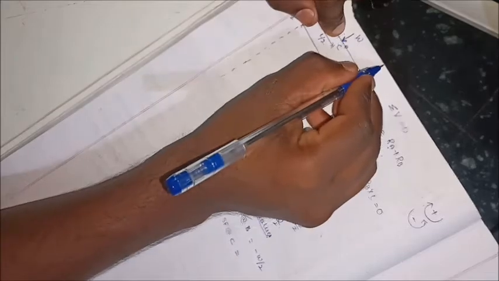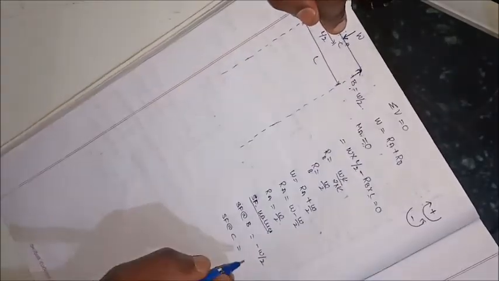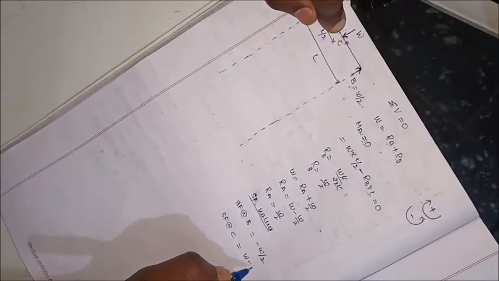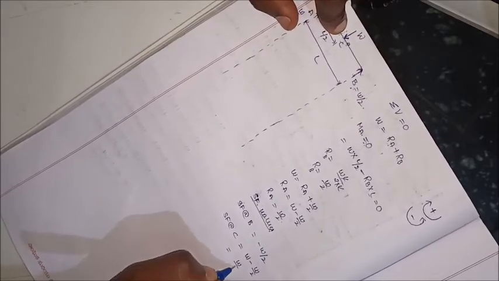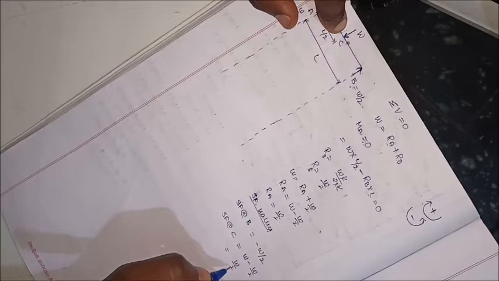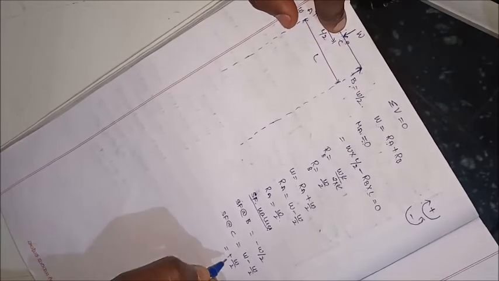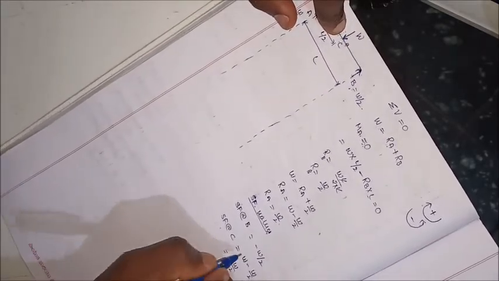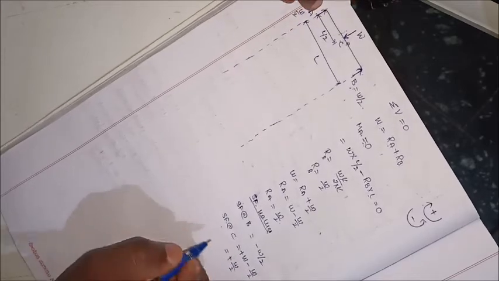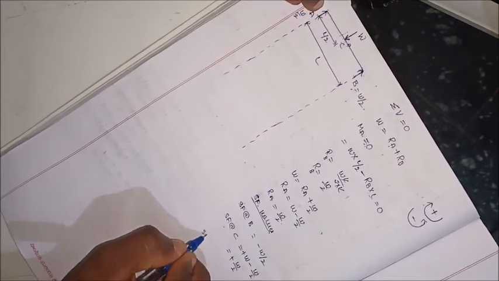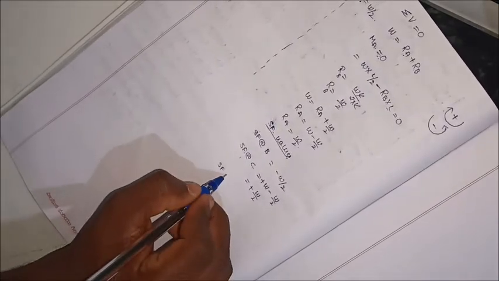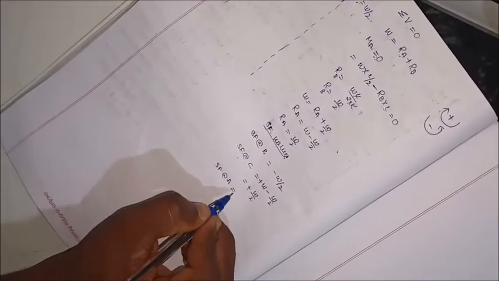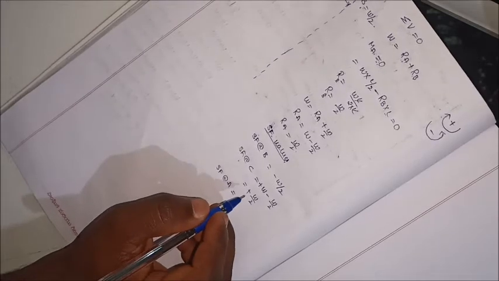Upward forces are negative and downward forces are positive, so W minus W by 2, which is W by 2. This is the positive shear force at C. And shear force at A is nothing but the sum of all forces.